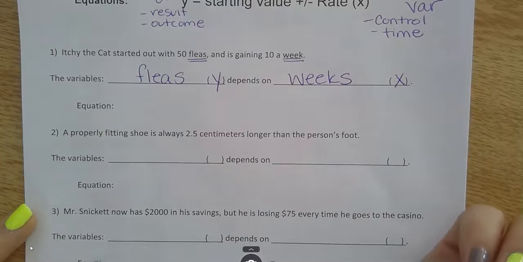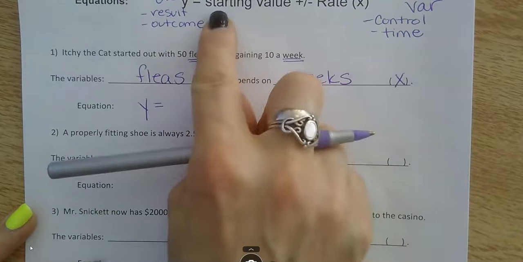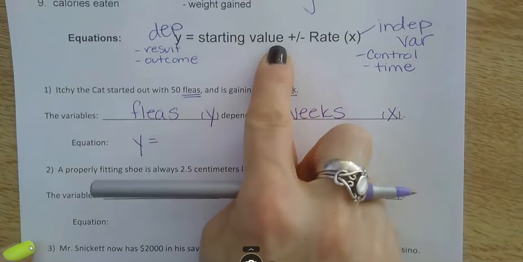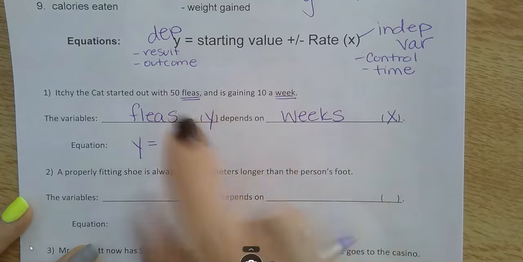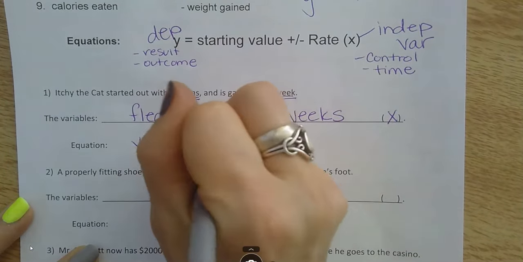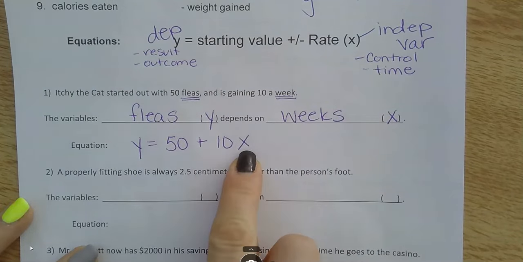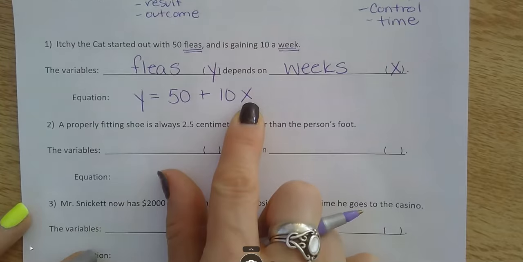So if I put that together as an equation, the number of fleas, that's Y, is equal to the starting value. Well, he starts with 50 fleas, and he's gaining, so it's going up, plus 10 fleas each week. So 10 times the number of weeks. Okay? Let's try another one.